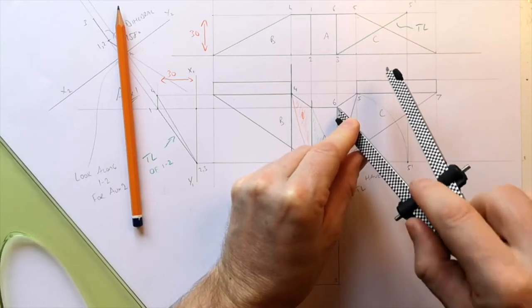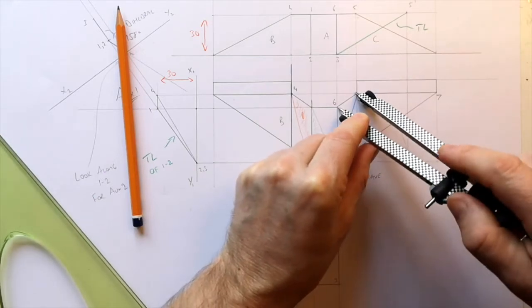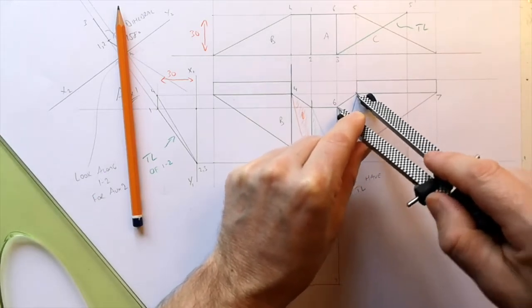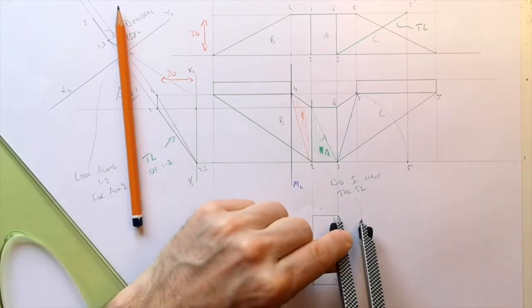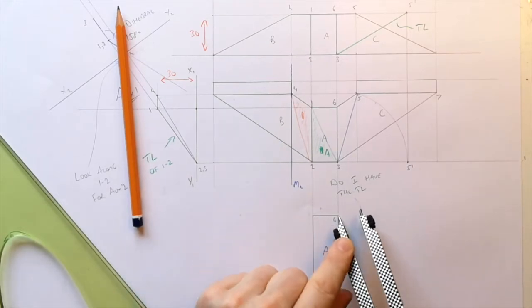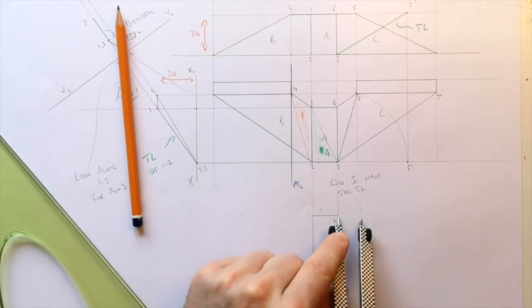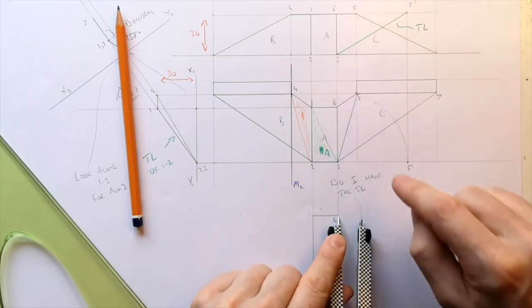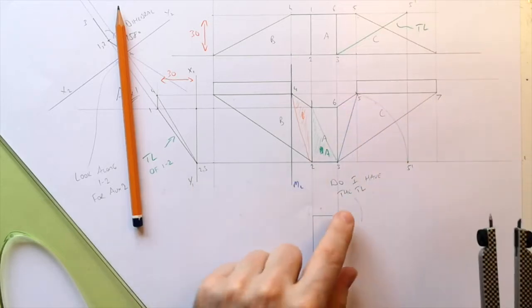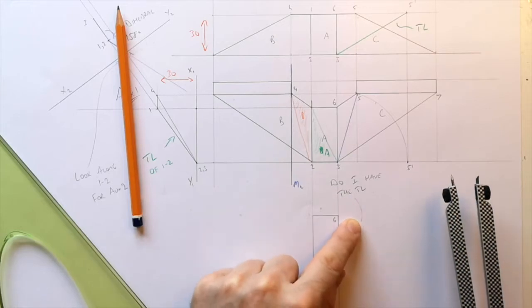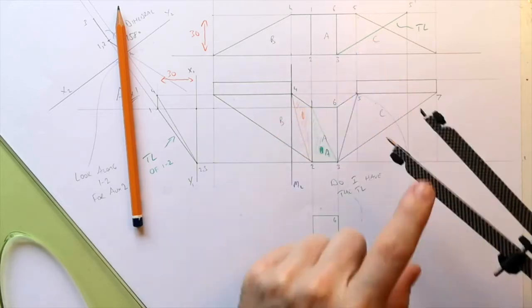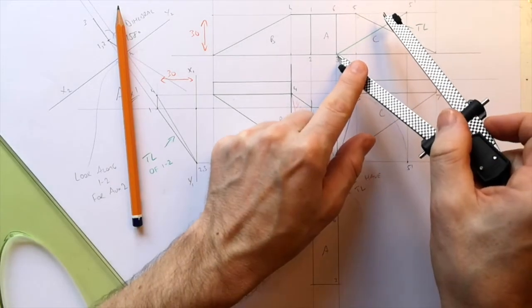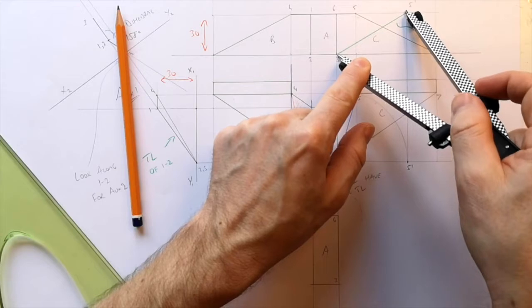Now, remember all that work we did back at the beginning? Well, this is where it comes into play. 5 is somewhere along that line. So that curve is a collection of all the points that are the distance 6 to 5 away from 6. So I have one piece of information about 5. What else do I have? Well, do I know how far it is from 3? Yes, I do. That's the true length there, from 3 to 5. So let's go and measure that.